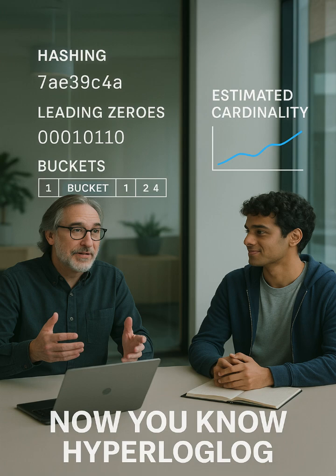And if you found this interesting, there's more out there. You could look into those other probabilistic structures we mentioned, or even dig into the specific math behind HLL's accuracy guarantees. Yeah, there's always more layers to peel back if you're curious.